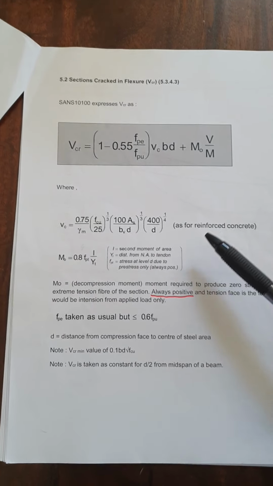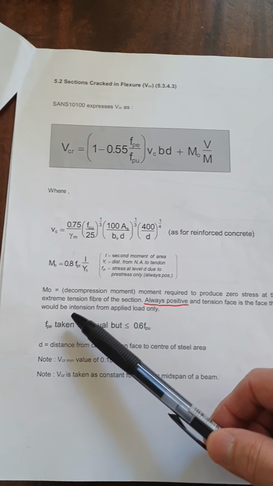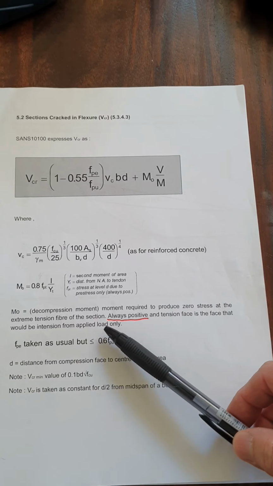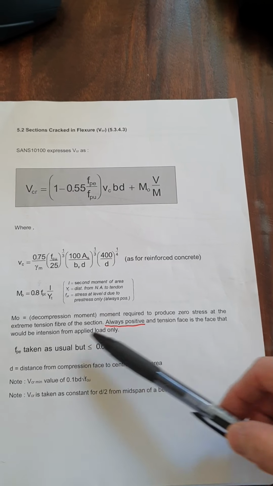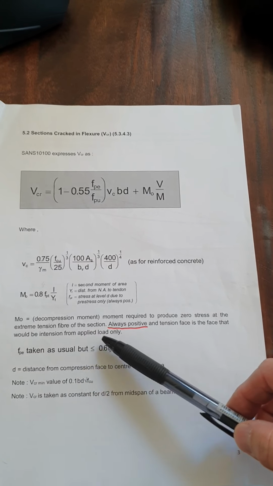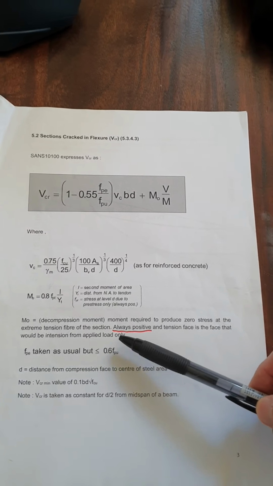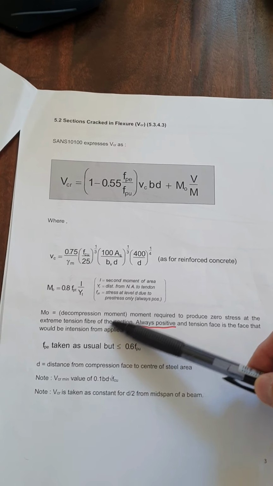We need to calculate also MO, which over here we see as a decompression moment, as we call it, is the moment required to produce zero stress at the extreme tension fiber of the section, and it's always positive. The tension face is the face that would be in tension from the applied loads only. In other words, the dead loads and the live loads that are causing that tension, that's considered to be the tension face. We'll go through that MO in the example.